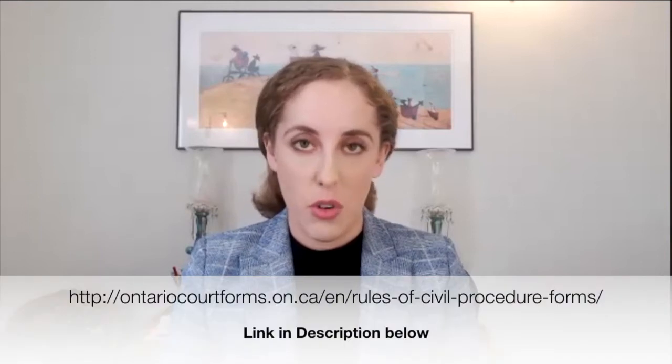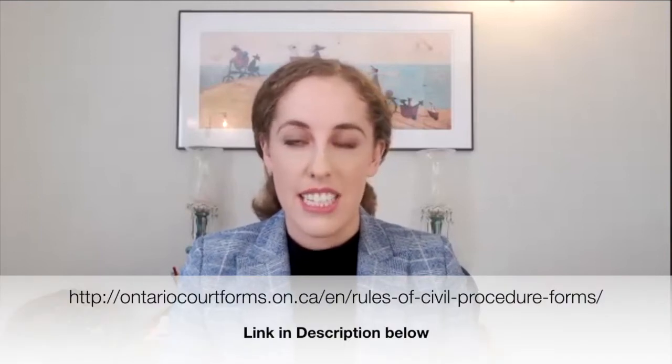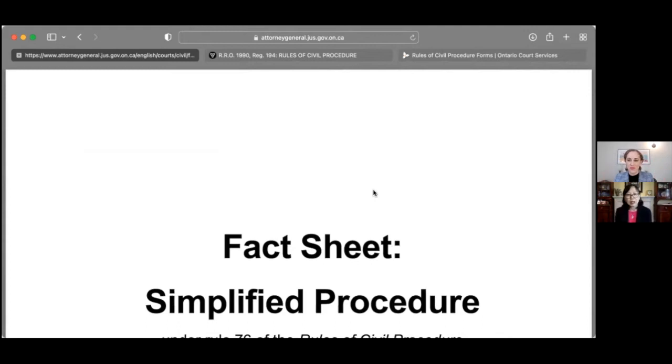Now, these notices and other forms that you mentioned, are they on the court's website? Is that correct? Yeah, the Ontario Rules of Civil Procedure forms, and many of them are listed under Rule 76, but the Affidavit of Documents is around Rule 30, and then an Affidavit of Service as well that you're going to have to file with a lot of these documents wouldn't be under the Rule 76 forms, it'd be earlier on.